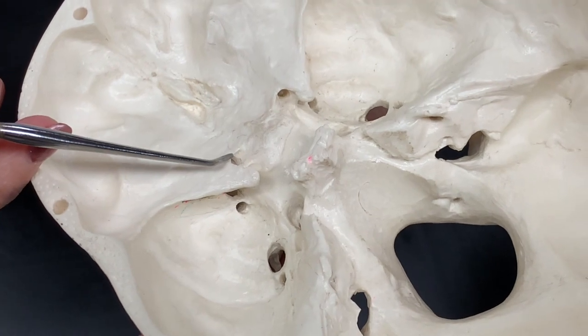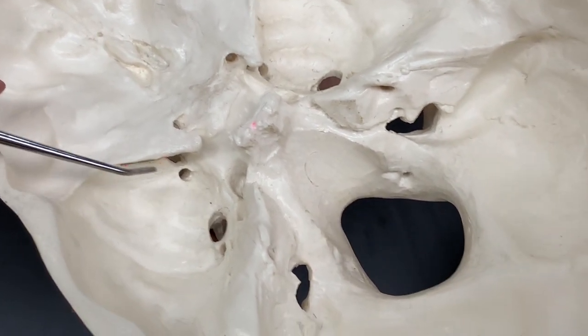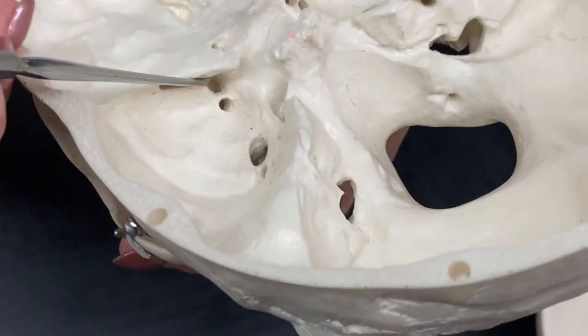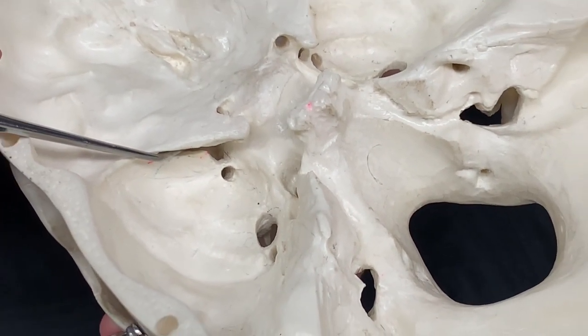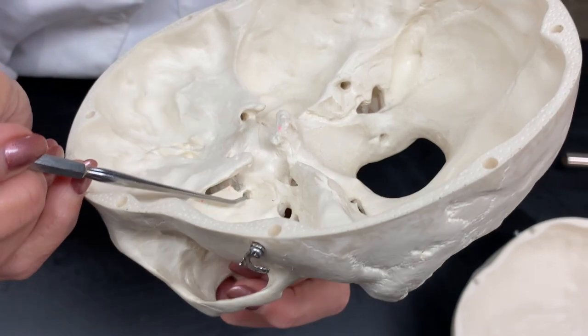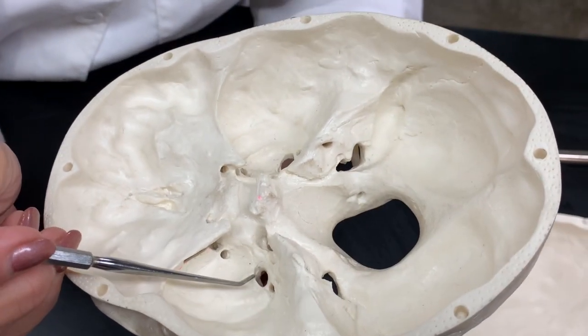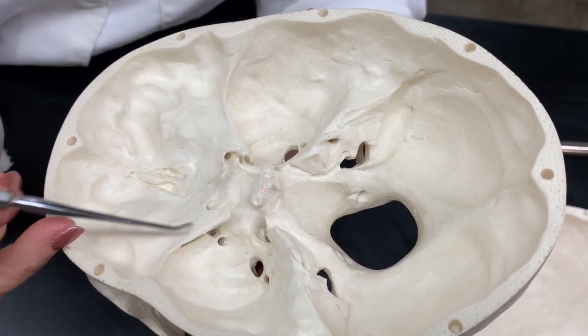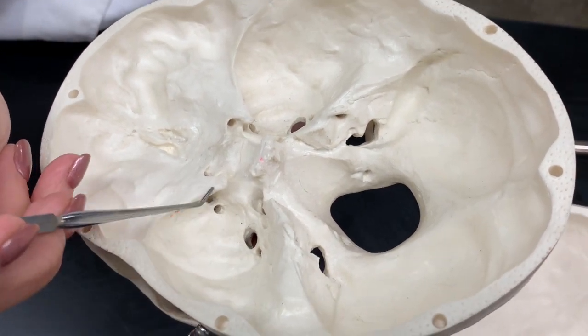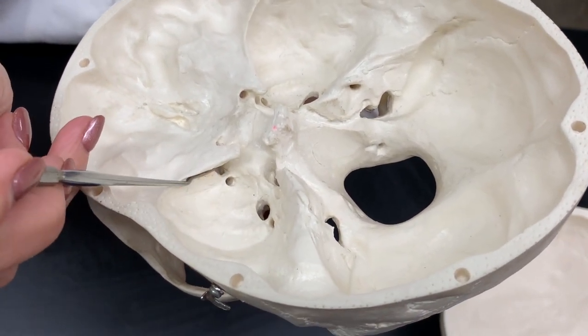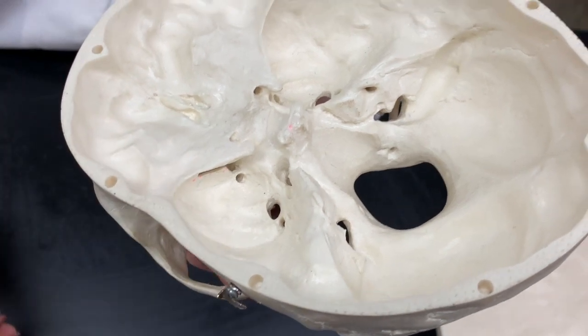We start with 2, optic canal. Here in the superior orbital fissure, we have 3, 4, 5 sub 1, and 6. Then we have 5 sub 2 and 5 sub 3. So keep in mind, 2 through 6 are on the sphenoid bone, but only 3, 4, 5 sub 1, and 6 are through the superior orbital fissure.